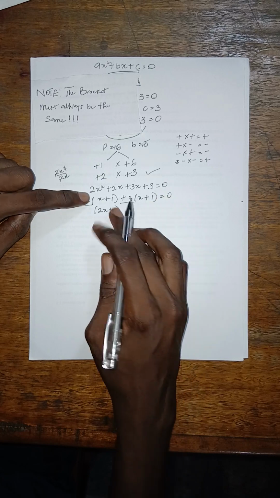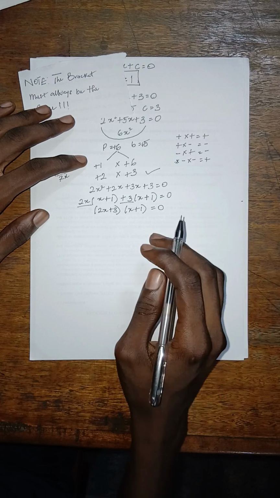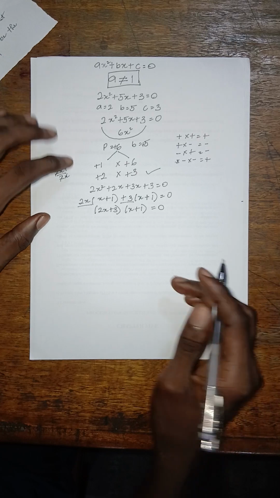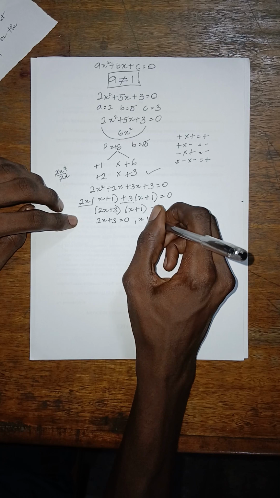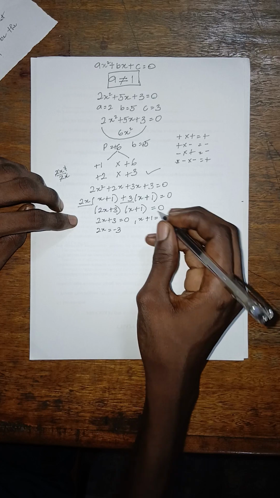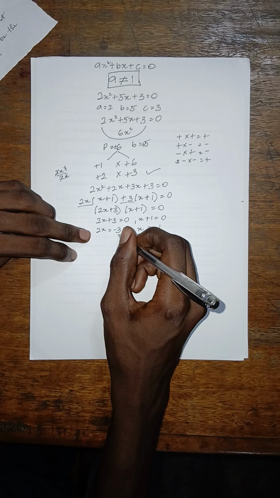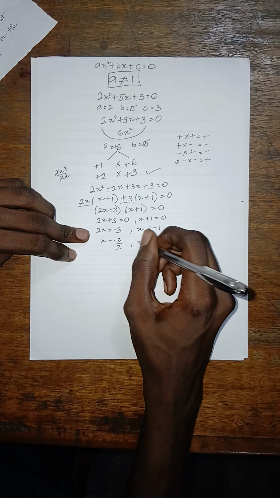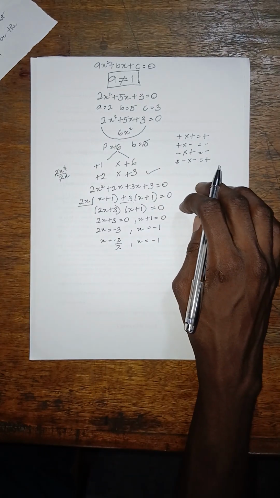2x plus 3. Then pick one of these two since they are the same thing. Now we have the factors. If you know what expansion is, if you multiply these two, you get this back. So just equate both of them to 0. So you have 2x, this goes to the other side, you have minus 3. This goes to the other side, you have minus 1. Then divide both sides here by 2. So you have x equals minus 3 over 2, x equals minus 1. Yes, so this is how to do it.